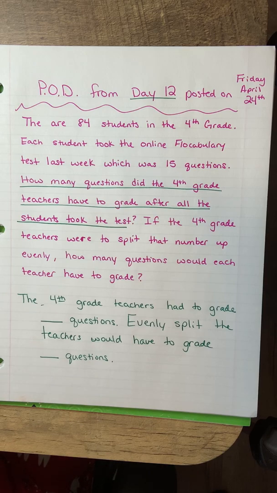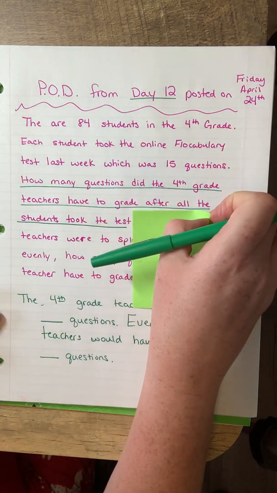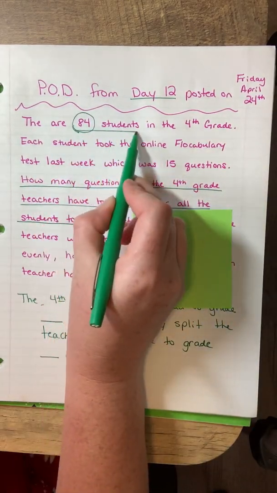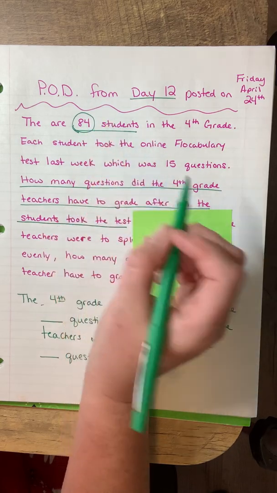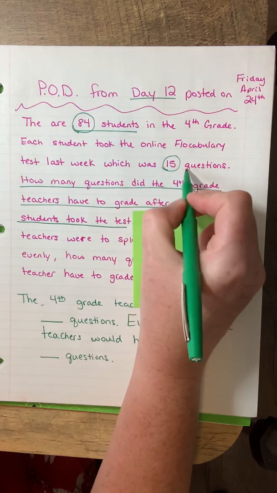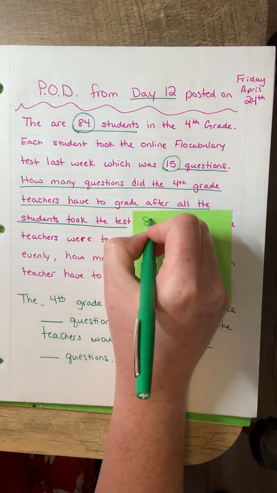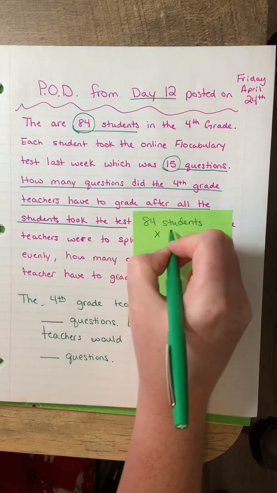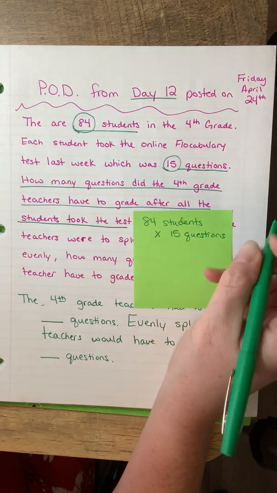So let's do the first part. How many questions were there on the entire test? Well, if there are 84 students, that means that 84 kids took the test, and the test had 15 questions. How many questions are there total? Well, 84 students times 15 questions will tell us how many questions.